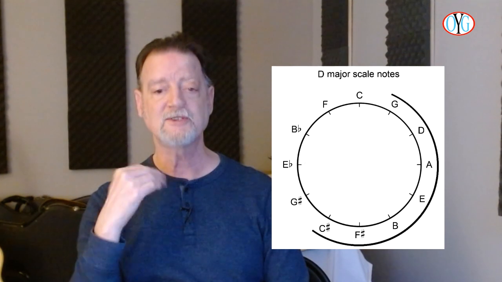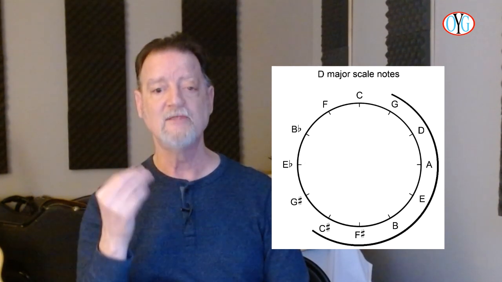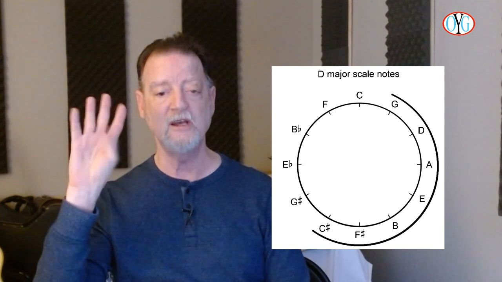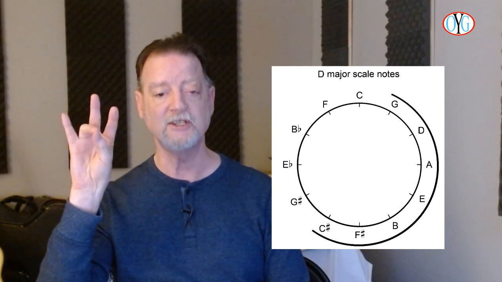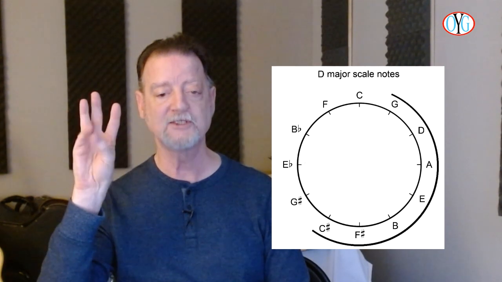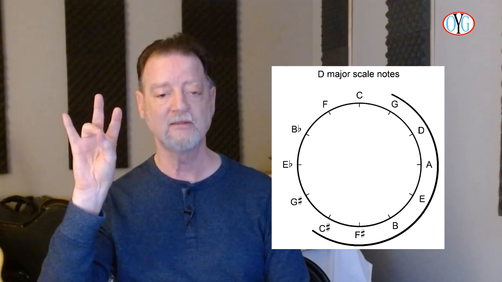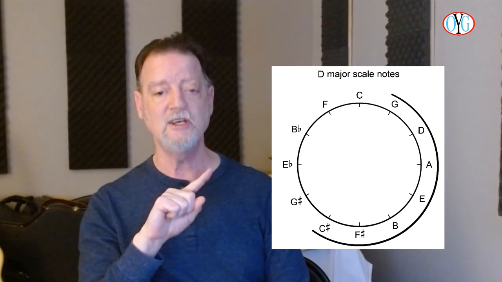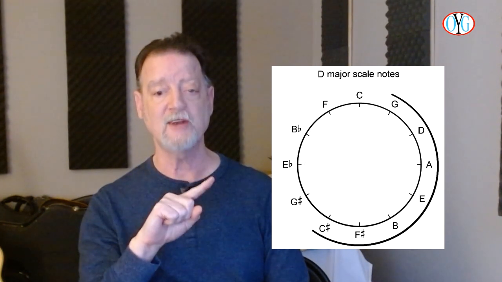C sharp is the 7th tone of the D major scale. D, E, F sharp, G, A, B, C sharp. 1, 2, 3, 4, 5, 6, 7. Okay? So, again, the second note of the arc is your key tone or your key center, the key of the scale.